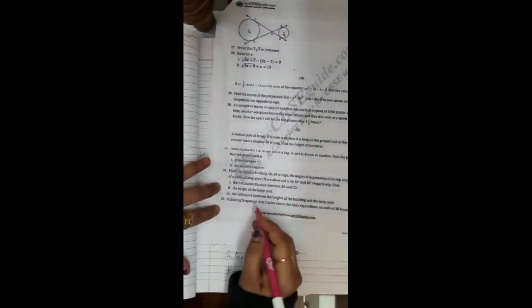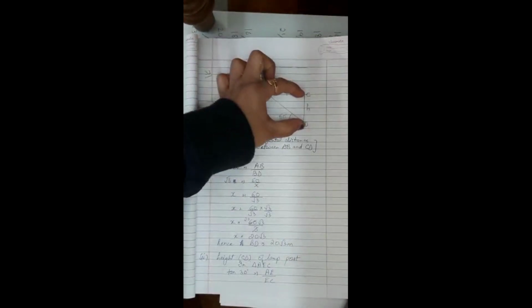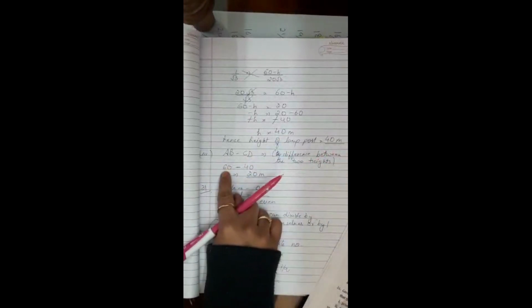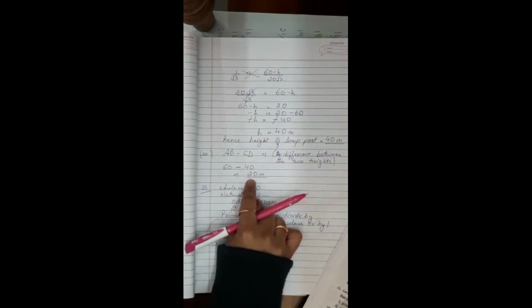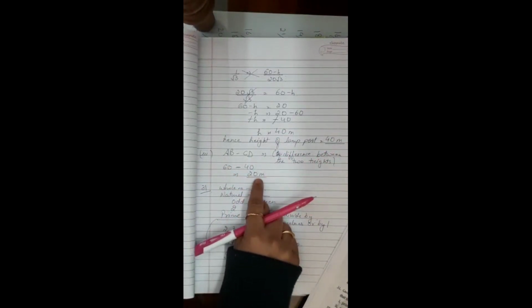Now move on to the third part. The third part is simple. They are just asking for the difference between the heights of the building and the lamp post. The height of the building we already know is 60 meters, and this h we have found out, see, 40 meters. So we just subtract, 60 minus 40 comes out to be 20. And remember, it is very important to write the unit over here. Okay, so quickly move on to the next question.